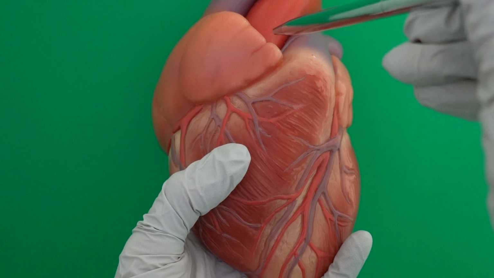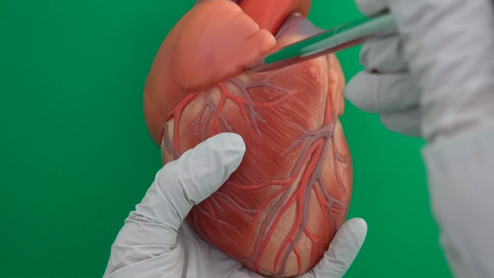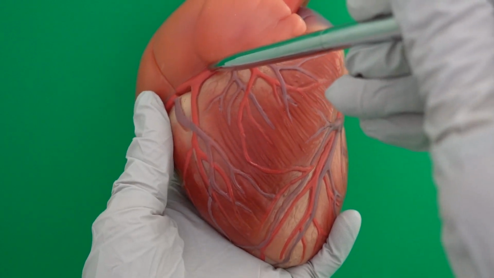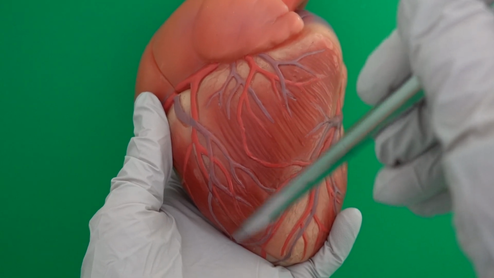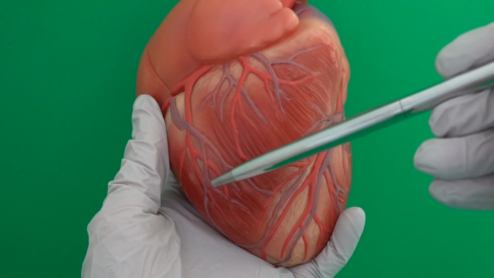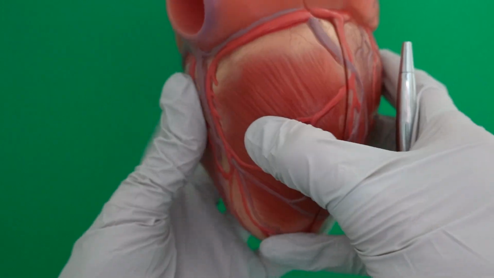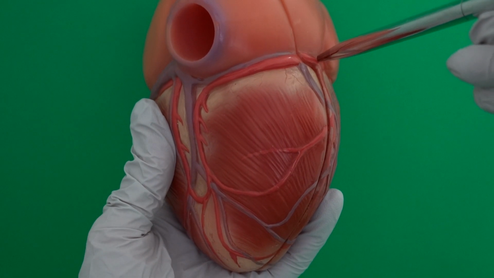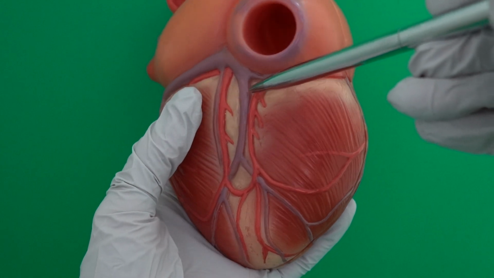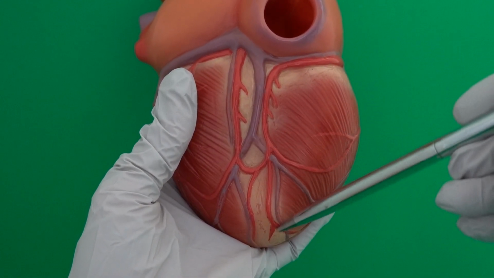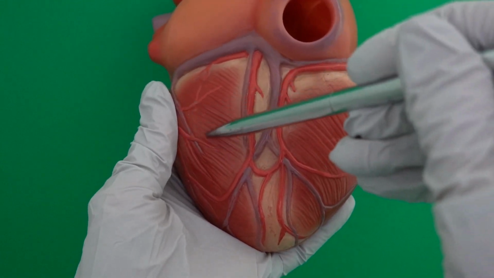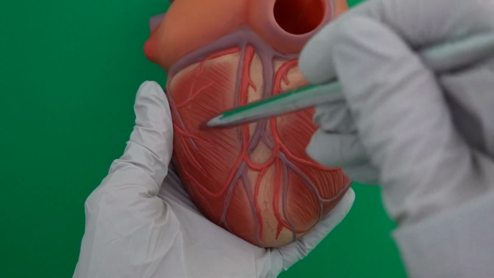The right coronary artery goes through the coronary sulcus, and here we have some branches that we call marginal branches. They supply the right ventricle with oxygenated blood, and then when I continue the right coronary artery, I end up with the posterior interventricular branches. These branches supply the 2 ventricles on the posterior side.